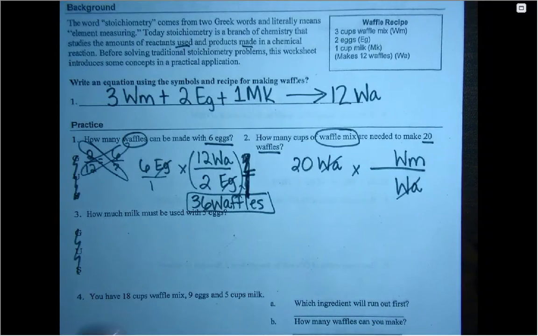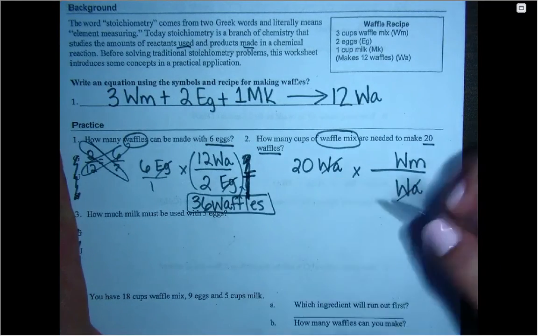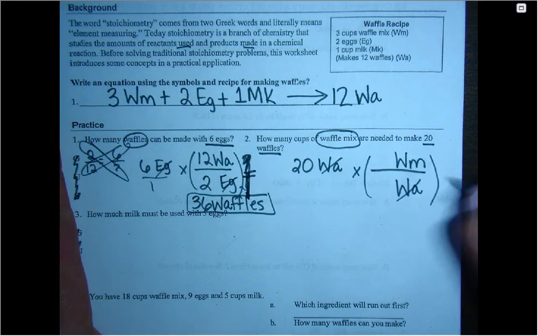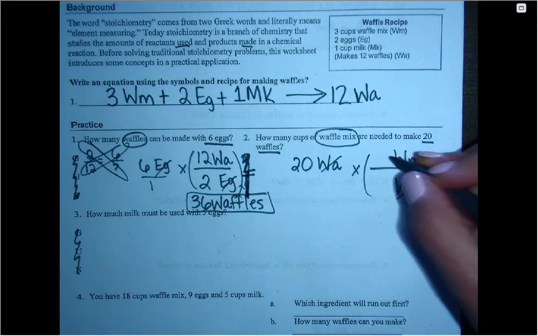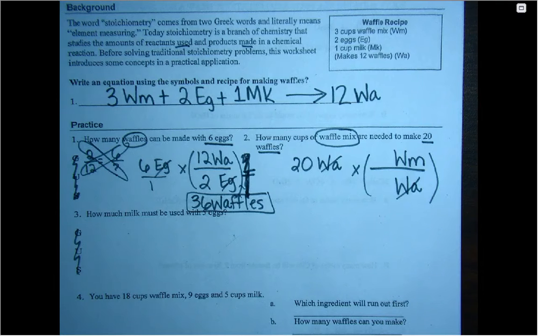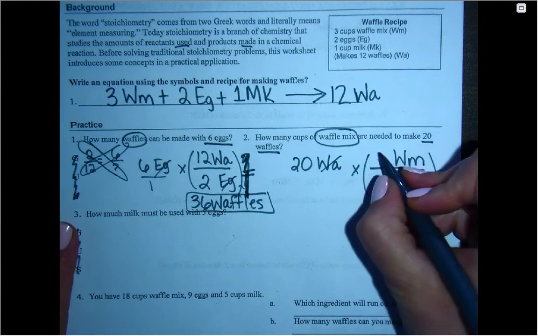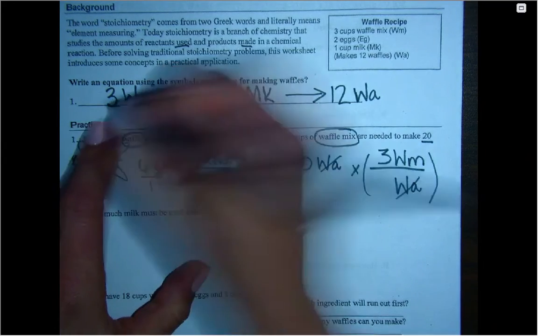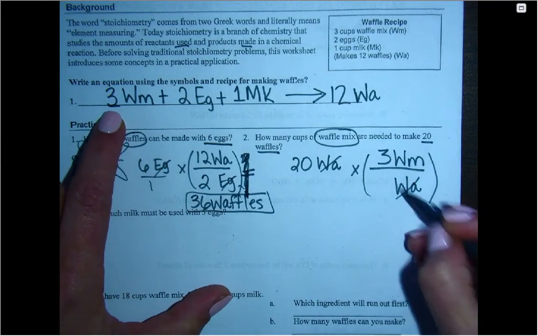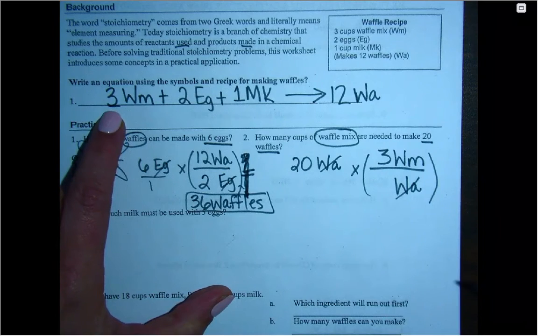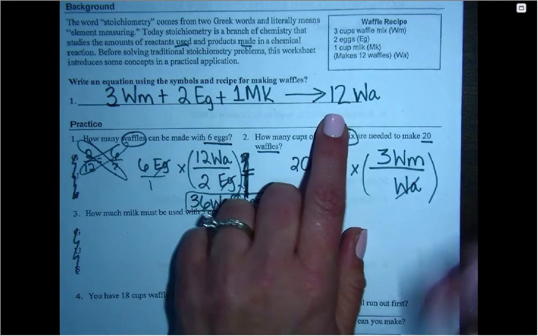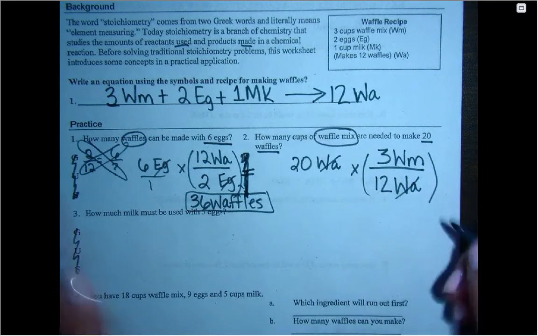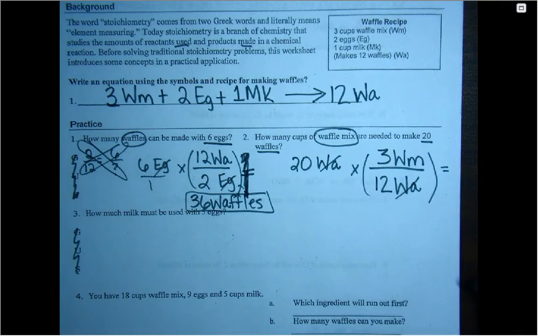So just like we did before, we got 12 and 2. What are we going to do for waffle mix and waffles? What number is going to go on top? A 3. We're just pulling from our equation right here, that coefficient looking thing. And then down here for waffles, what number am I going to put? A 12. So we have 20 times 3 over 12.